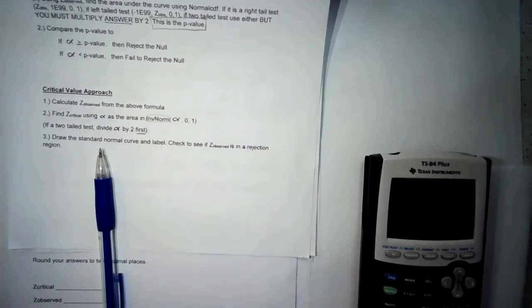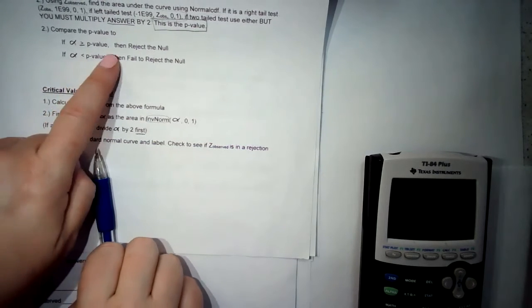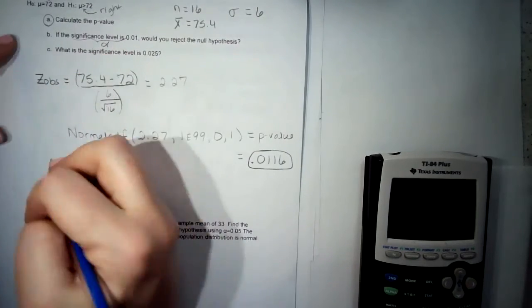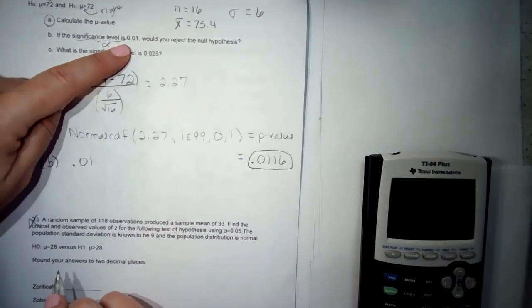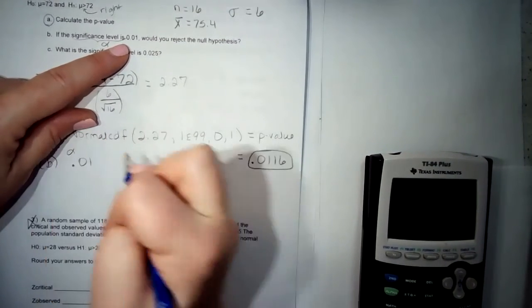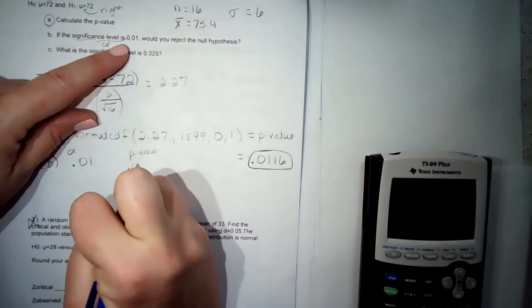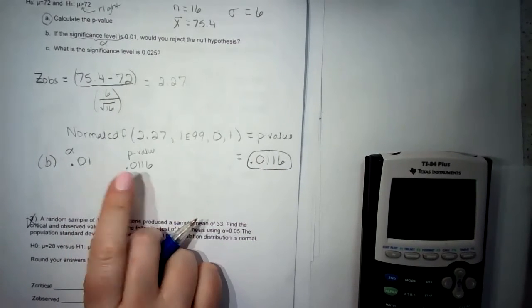As far as statistics goes, the smaller the p-value, the more significant it is. The smaller the p-value, the more you reject, okay? So this is kind of in a nutshell how you're going to know whether to fail or reject. So let's see. This tells me for B, my significance level is 0.01. That's my alpha, okay? My p-value is 0.0116. What do we think? Is alpha smaller or bigger?